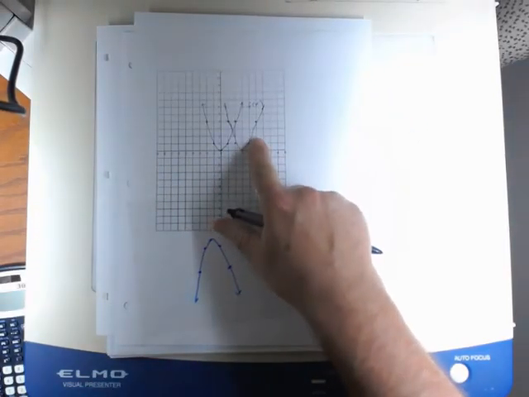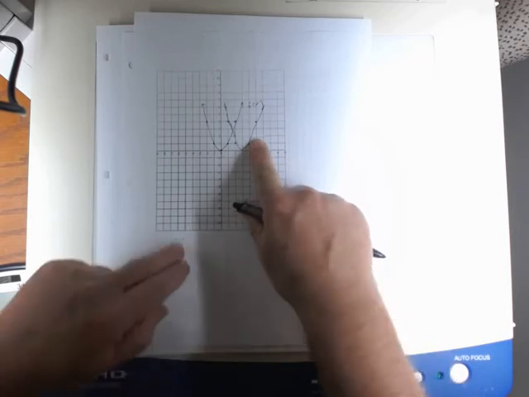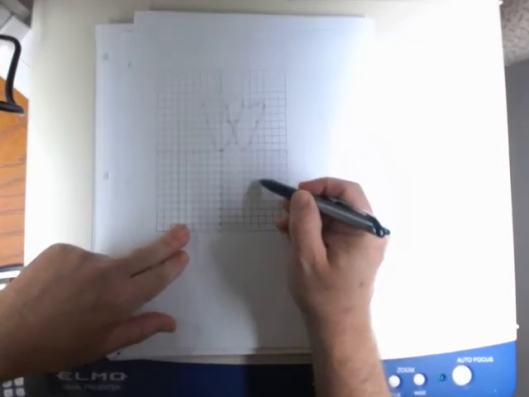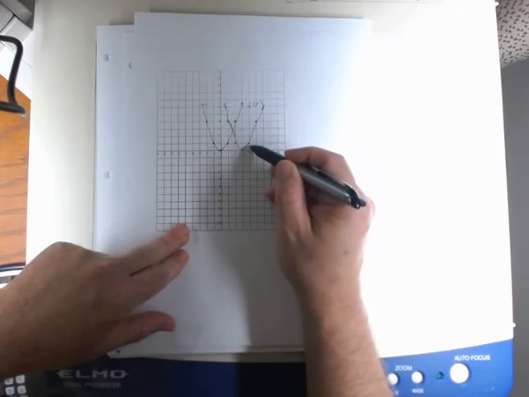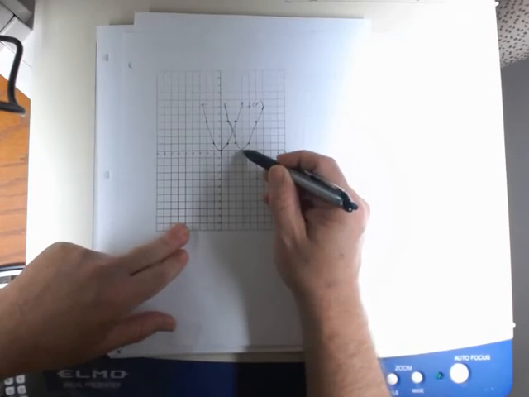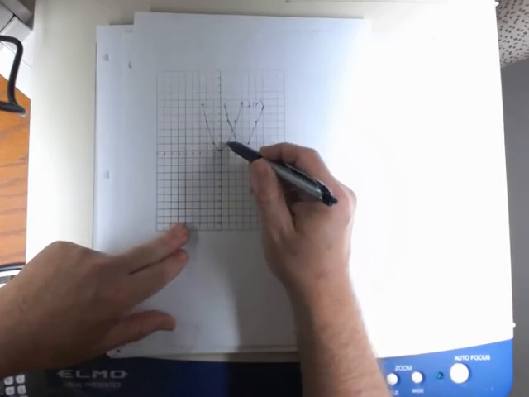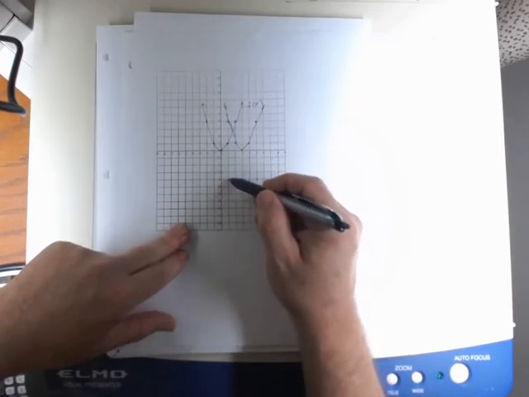Now what do I do to this? Reflect it. So I reflect it. 4 becomes a negative 4. 1 becomes a negative 1. 0 stays 0. 1 becomes a negative 1. 4 becomes a negative 4.